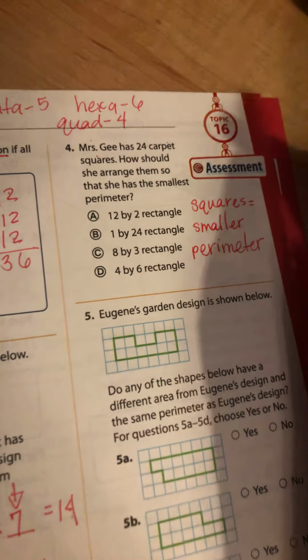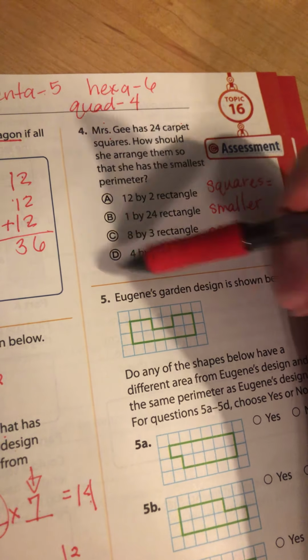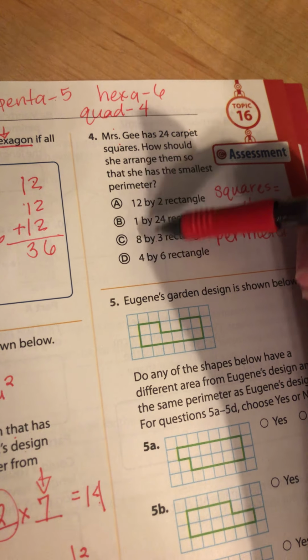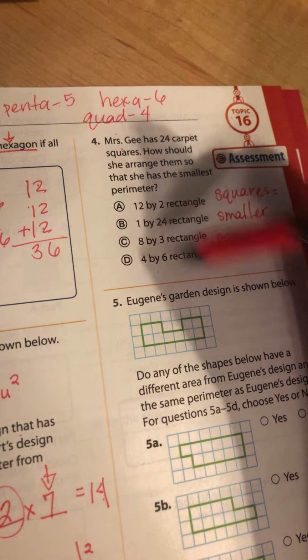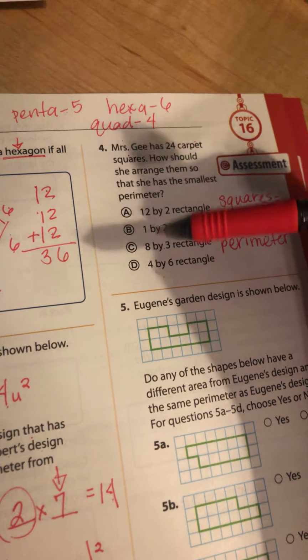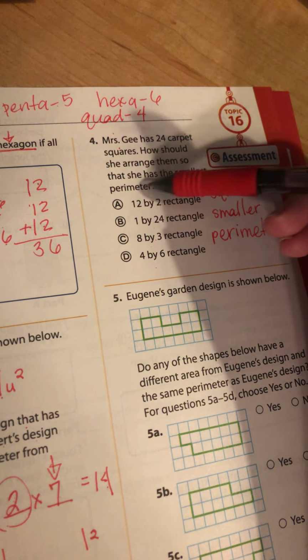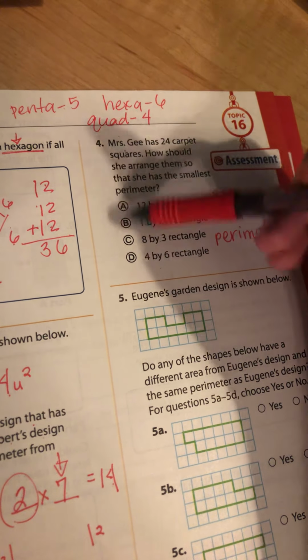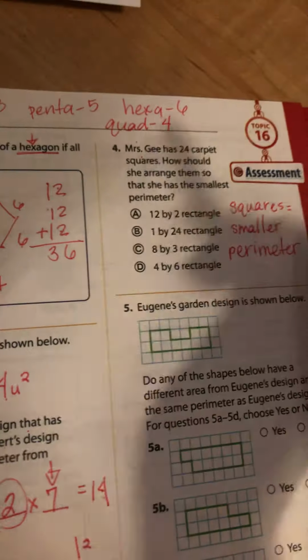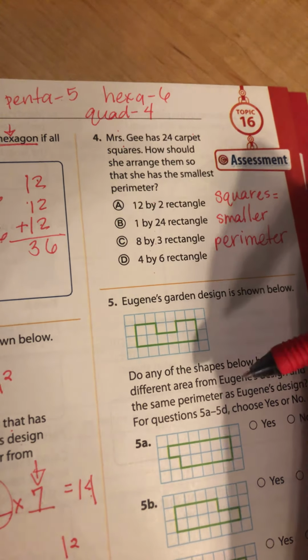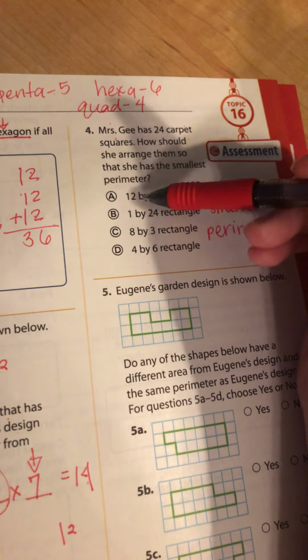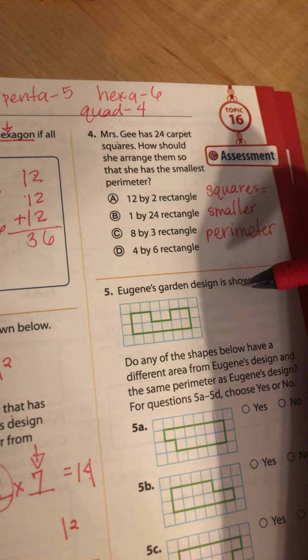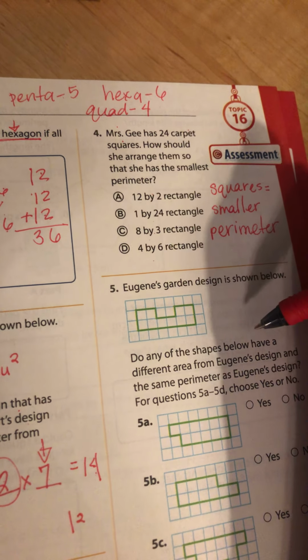Okay? All right, so you could do this 2 ways. You could either figure out what the answer is right here, or you could draw the figures and find each perimeter. I'm going to show you a quick little trick that I didn't show the kids, because a perimeter is going to be 2 sides doubled.